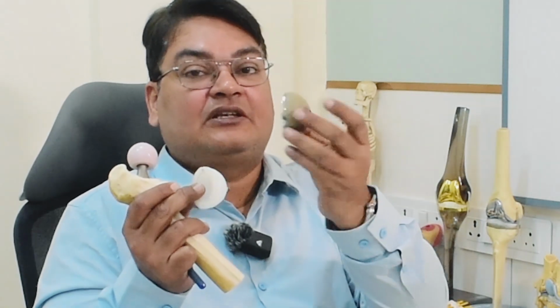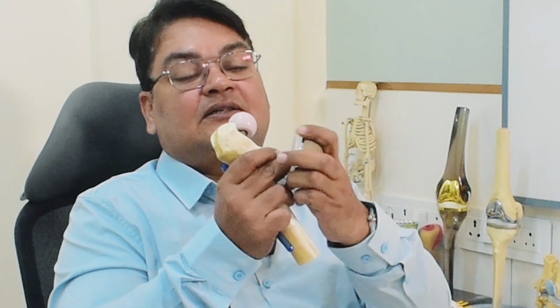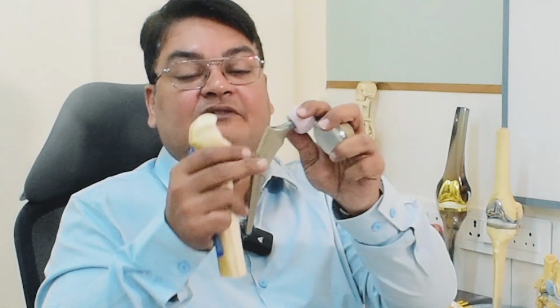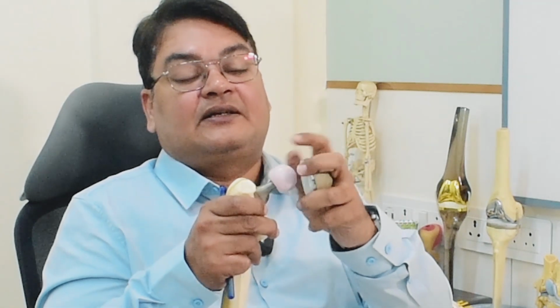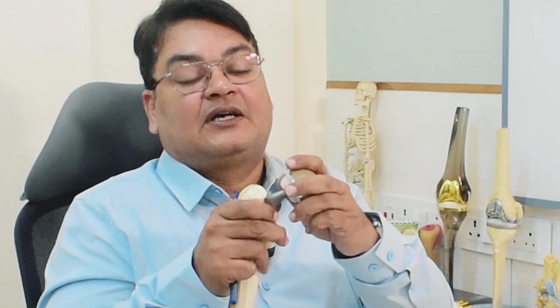So this is the shell in which it goes and fits, and all these things are modular. It comes in various sizes, and everything is tailor-made according to the patient's anatomy. Everything is modular, and this is the head, and everything is put like this. And this is what hip replacement is.